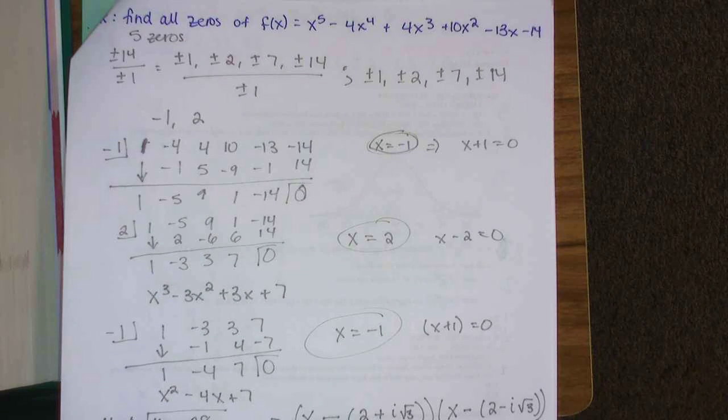Okay, so we are going back to that. Find all zeros. Notice now it says all zeros. It does not any longer say real. That is the distinction between the last section and this one. And then I suggest you read the instructions.